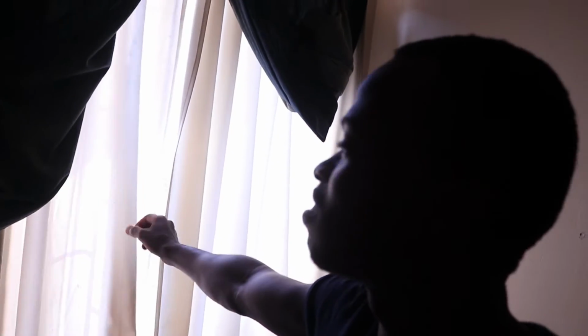The first thing is my window. It has two layers, this dark layer and this white layer, mostly to reflect the light back. What I do is take this one out. That's how I light my room during the day, and whenever I'm doing a video, just like right now, this is enough as a light.